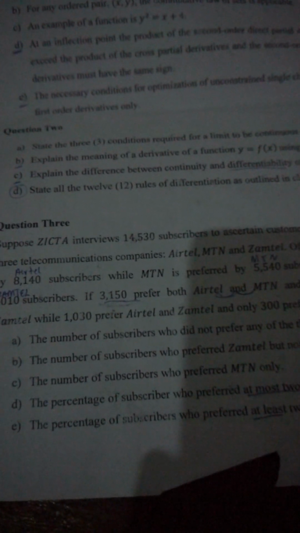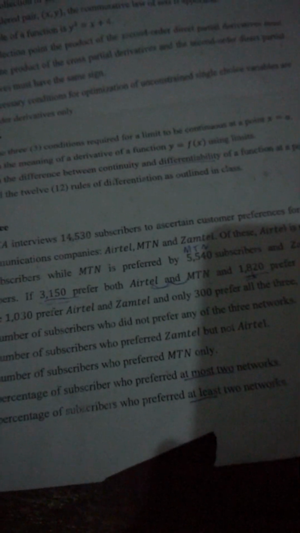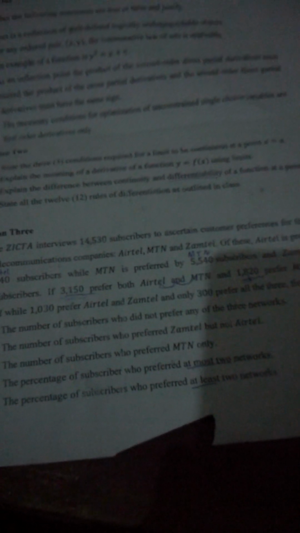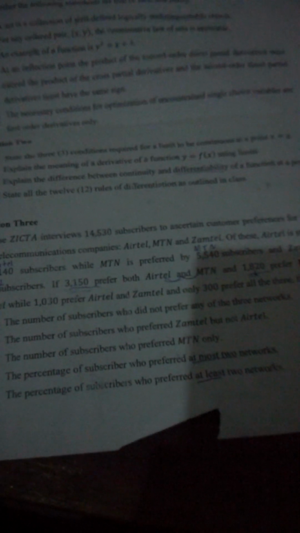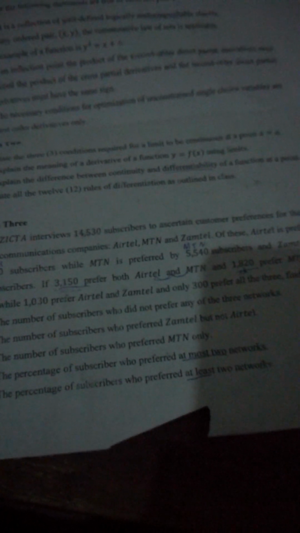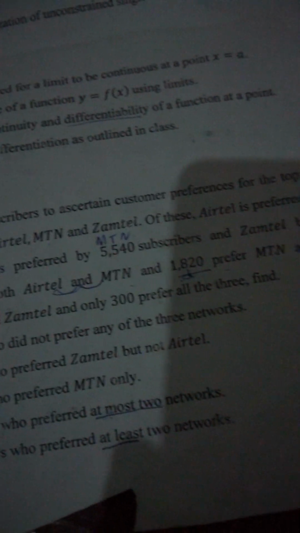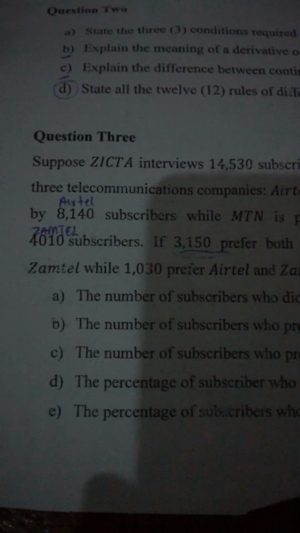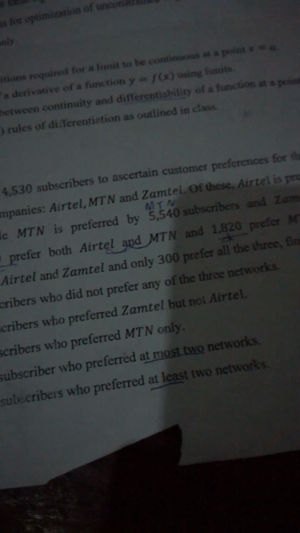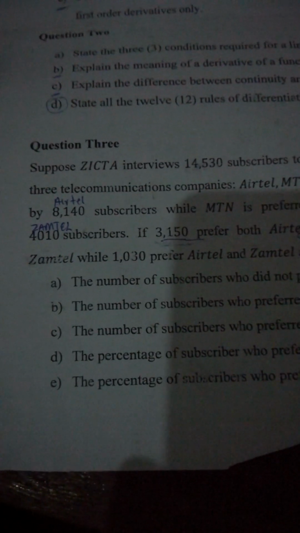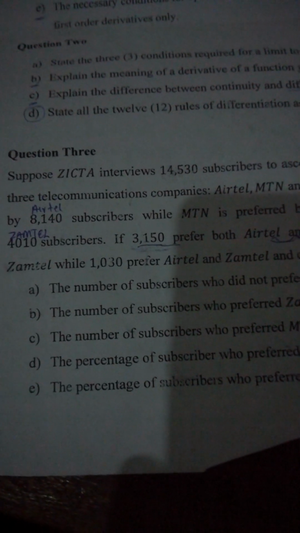All right, so question 3 reads: Suppose Zicta interviews 14,530 subscribers to ascertain customer preferences for the top 3 telecommunication companies: Airtel, MTN, Zamtel. The key thing for you to know is to understand the question. Of these, Airtel is preferred by 8,140 subscribers, while MTN is preferred by 5,540 subscribers, and Zamtel is preferred by 4,010 subscribers.